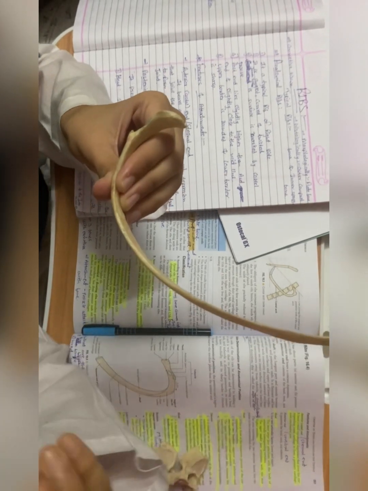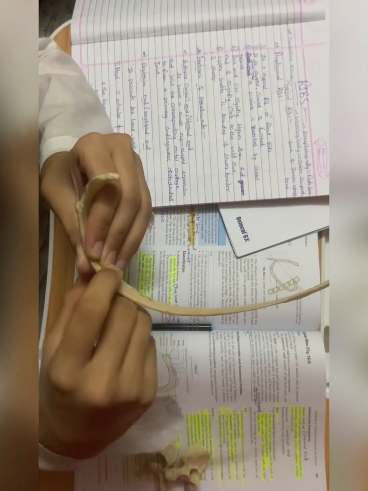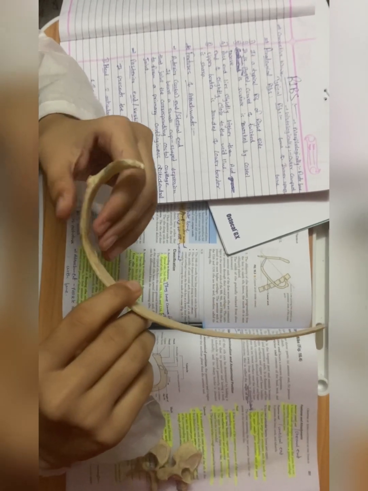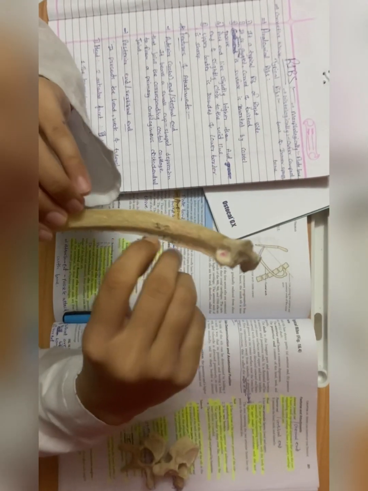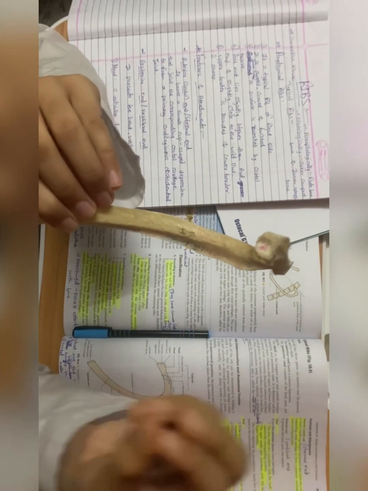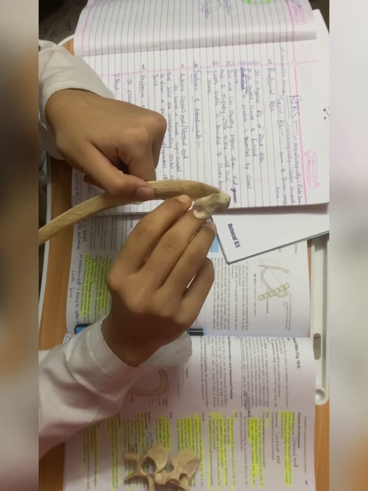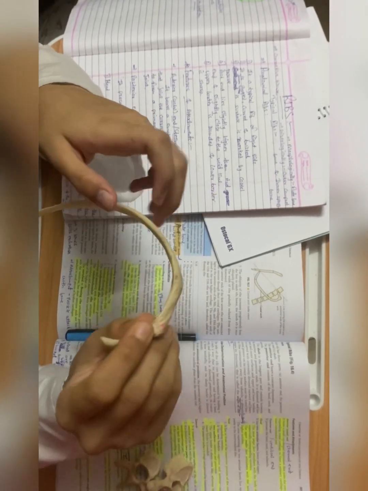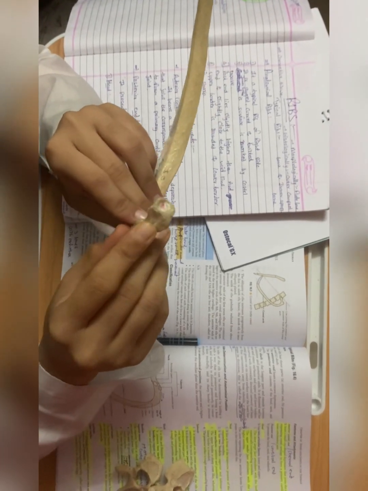The outer lip gives insertion to the external intercostal muscle, and the inner lip gives insertion to the internal intercostal muscle and the innermost intercostal muscle. This is the inferior surface. It has a costal groove, which lodges the intercostal vessels and nerves. From above downward the series is intercostal vein, intercostal artery and intercostal nerve.